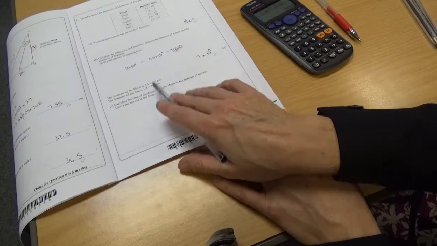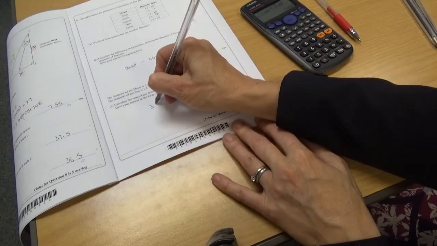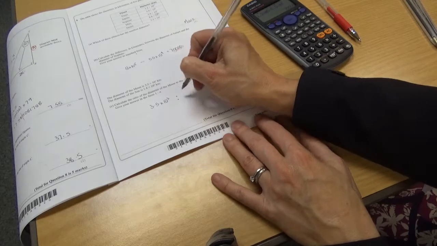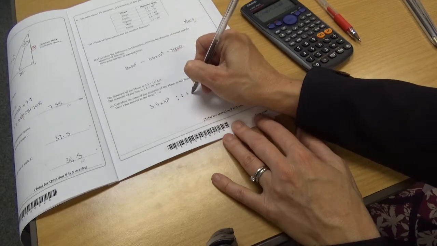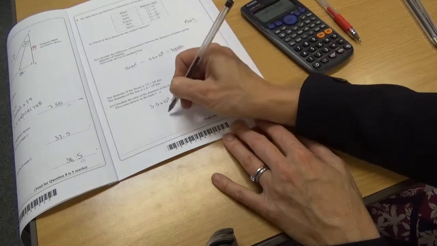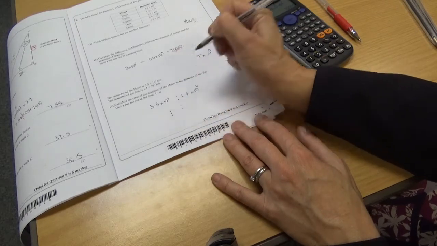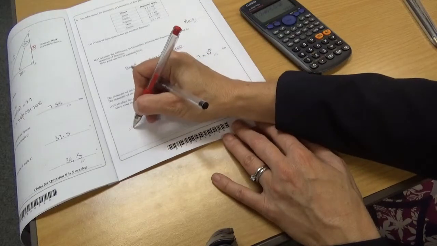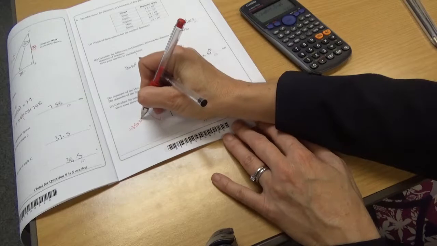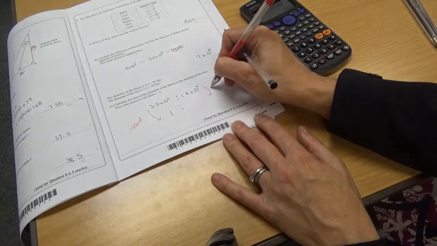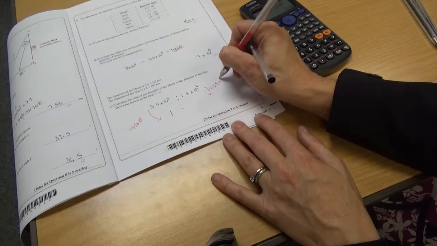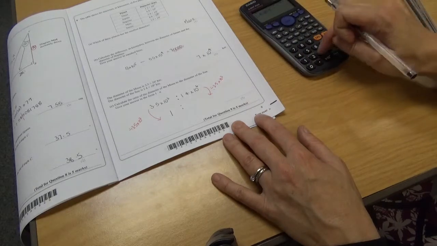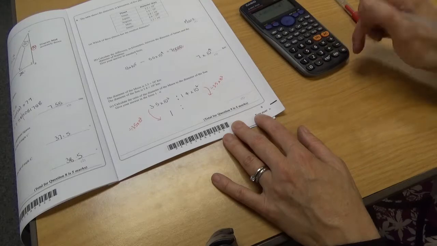Ratio of moon to sun, so the moon is 3.5 times 10 to the 3. The sun 1.4 times 10 to the 6, and I've got to write it in the form 1 to something. So I've divided this by 3.5 times 10 to the 3, so I've got to divide this by 3.5 times 10 to the 3. Which is 400.